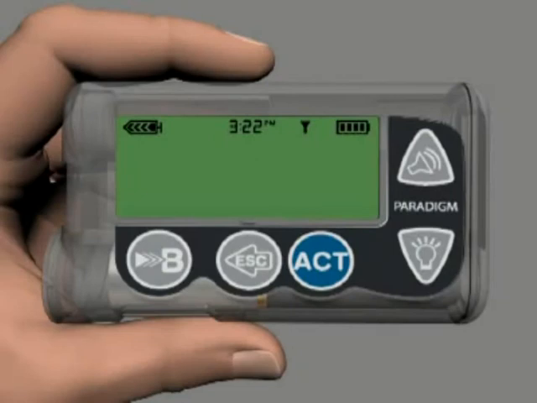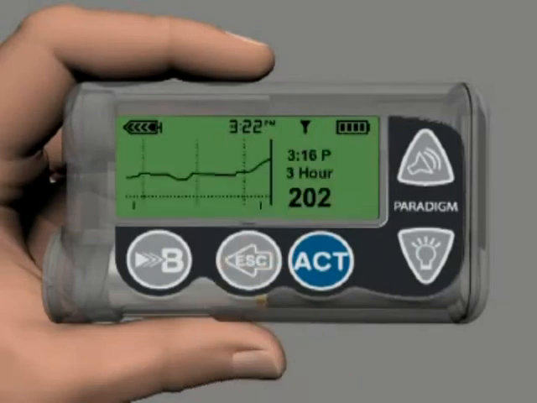You access this graph by pressing Escape one time from the home screen. Your current glucose value is shown on the screen here. Above this number is the type of graph you're viewing and the glucose time. Glucose time refers to the last time your glucose was measured by the sensor. The graph line indicates the sensor glucose points. These are the glucose values recorded by the sensor.